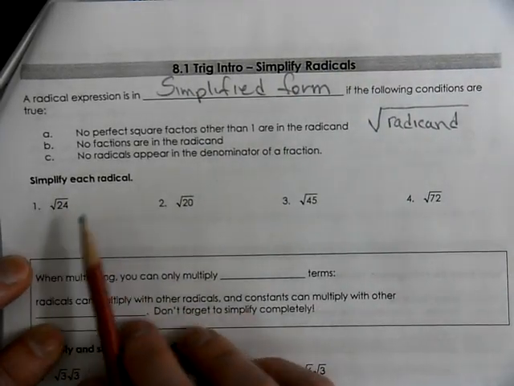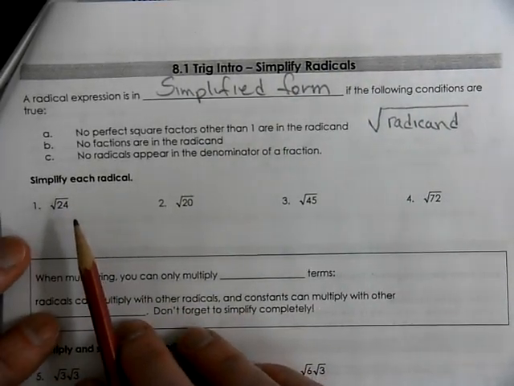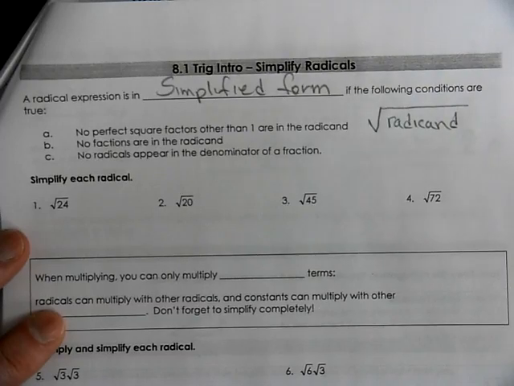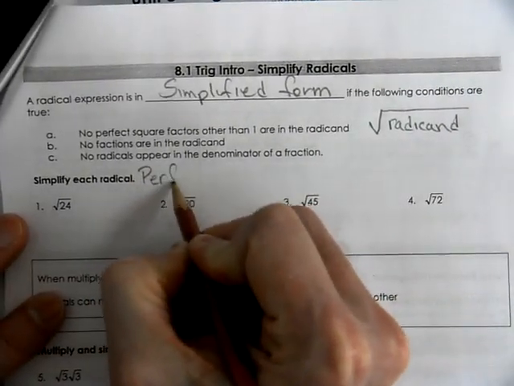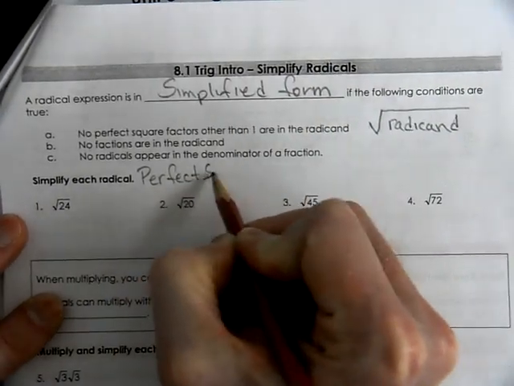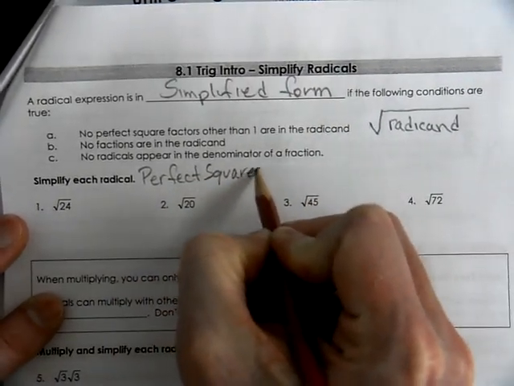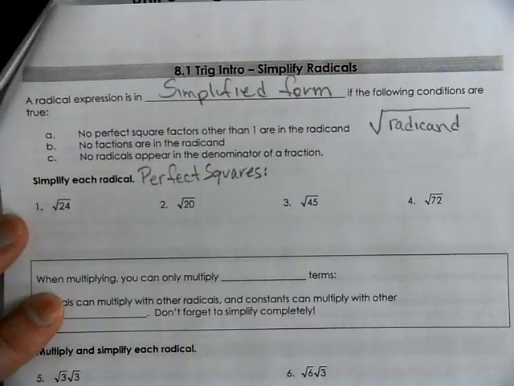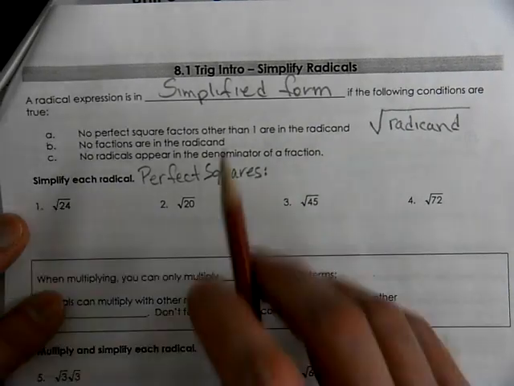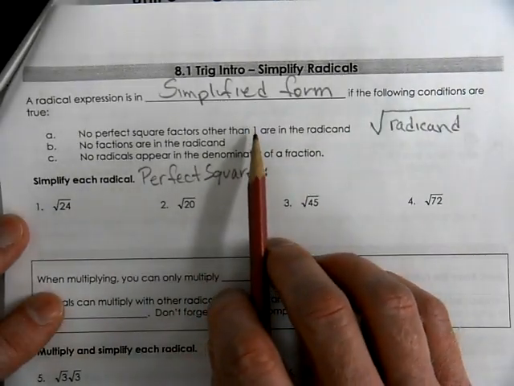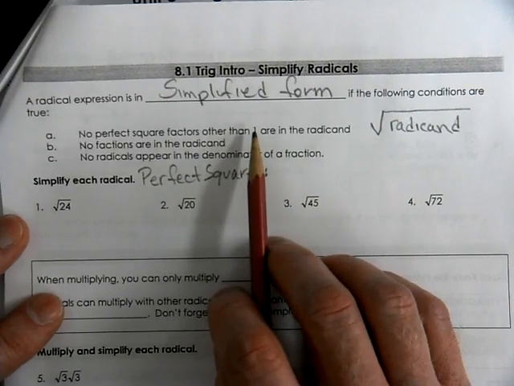So as we begin to simplify our radicals, it's really helpful if you think about your perfect squares. So here we'll list out our perfect squares. Of course, 1 is a perfect square. 1 times 1 makes 1. That's a perfect square, but that doesn't help us because you always have a multiple of 1. So that's not really an important one.